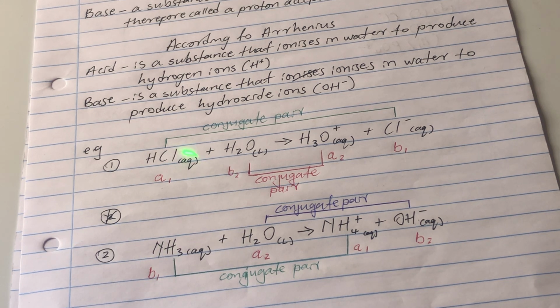So, you can see on the side of reactants is HCl and H2O. And then on the other side, we have our products. So, how will I know which one is an acid and which one is the base?